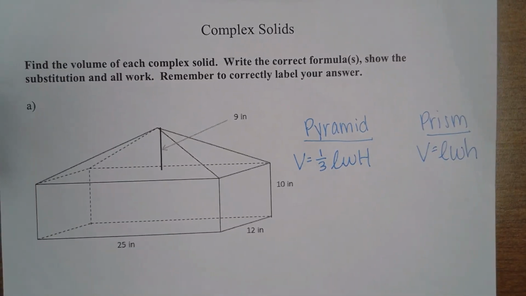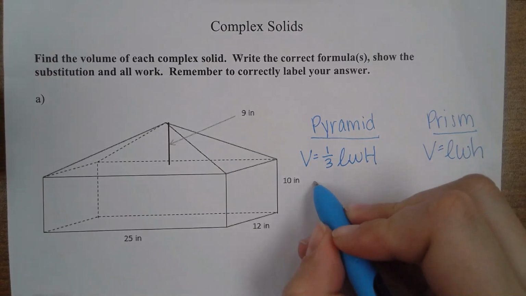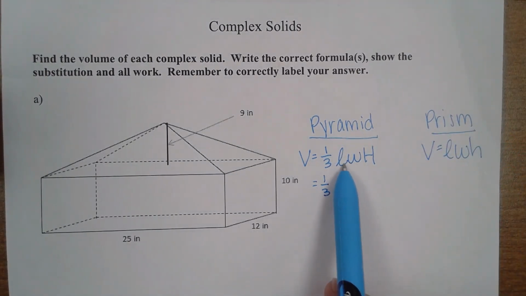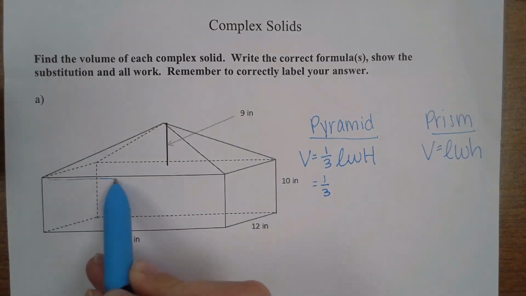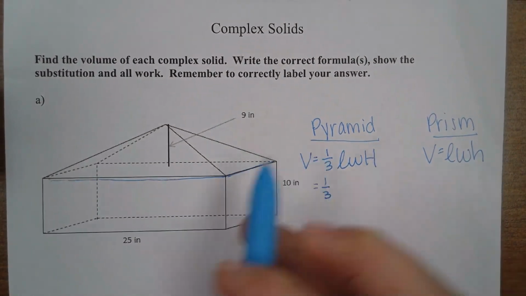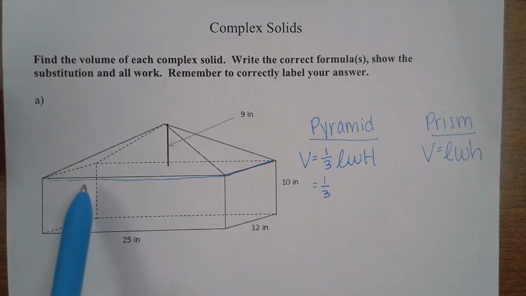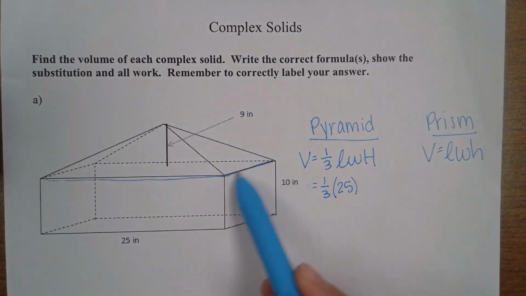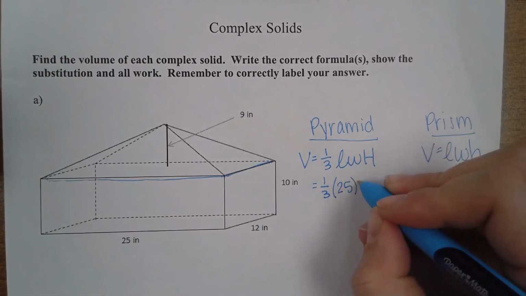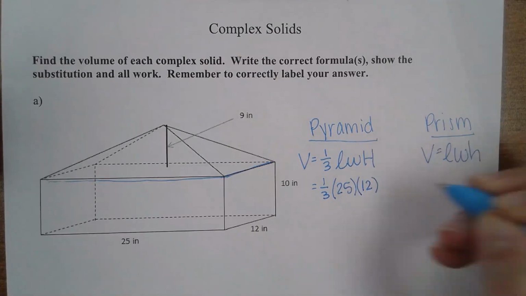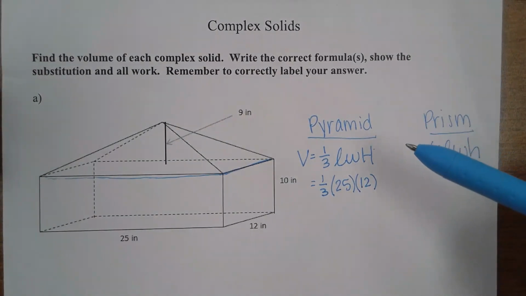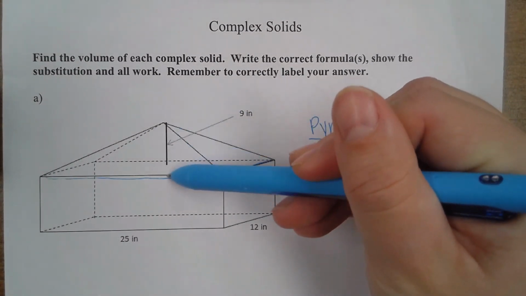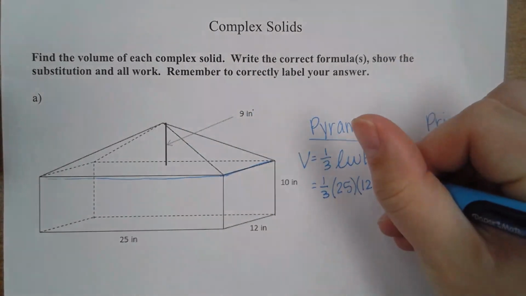Okay, so now we just need to start plugging in those numbers. Let's start with the pyramid here. Remember, your length and your width come from the bottom of the rectangle. If you notice, the length down here is going to match that 25. The width of the bottom is going to match this 12. And then the height of just the pyramid itself is indicated by this solid black line here. So the height of the entire pyramid is 9.